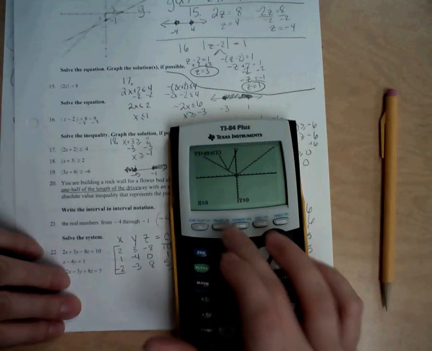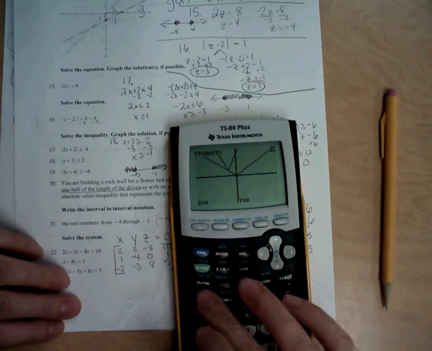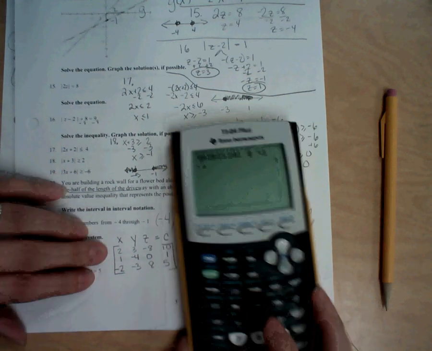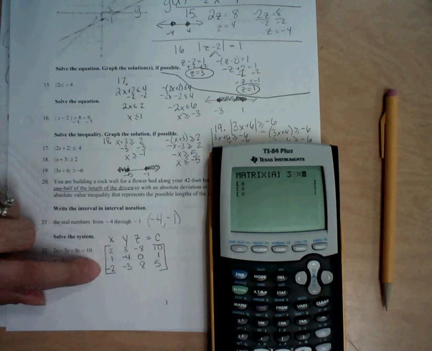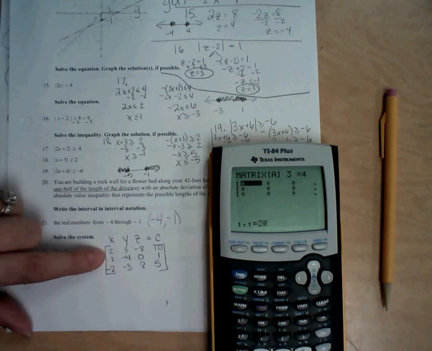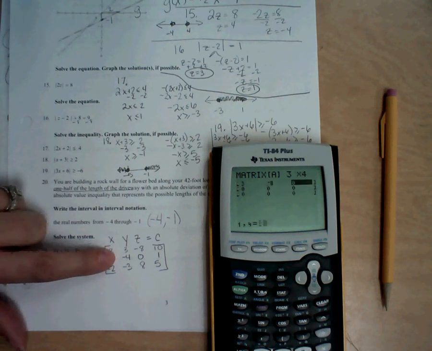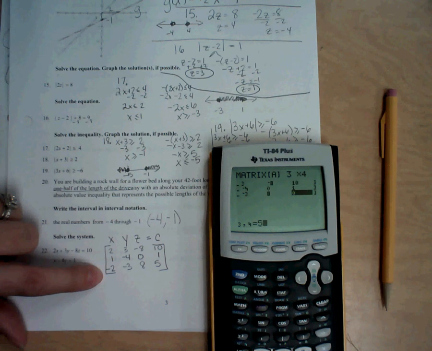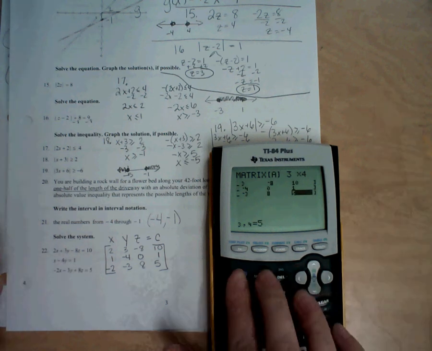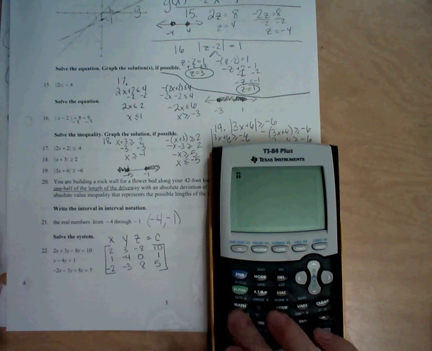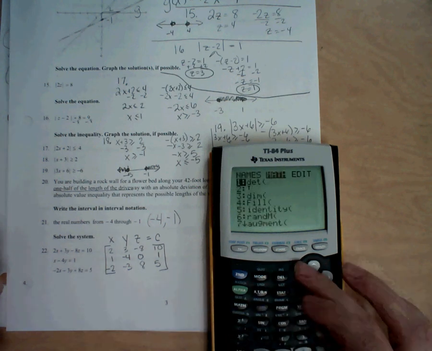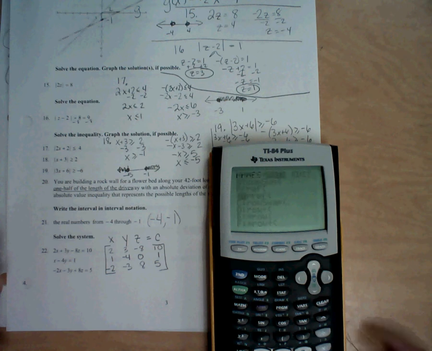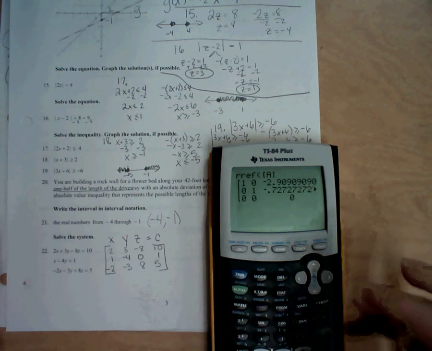So I'm going to second matrix, over to edit, and this is a 3-row by 4-column. Then I type in my elements. Once I get that typed in, I want to go to second quit. I'm going to go back to second matrix, over to math, and down to RREF. Then go back to second matrix, choose matrix A, and then I want to look at this solution.